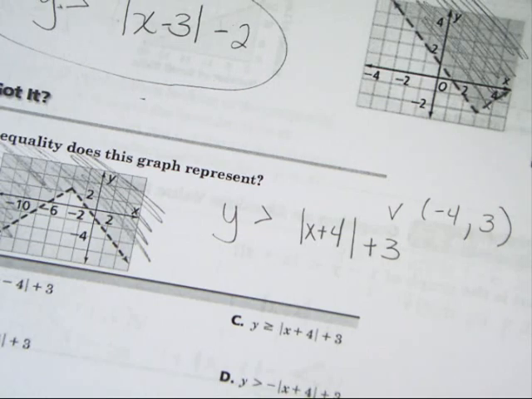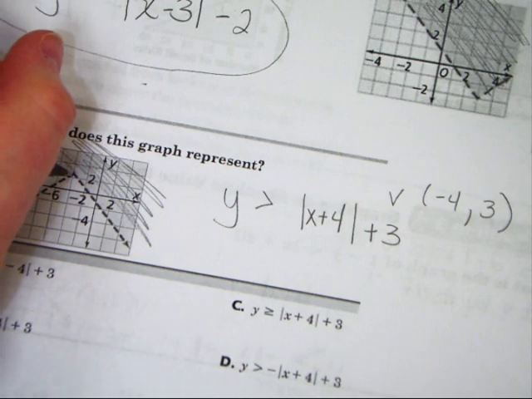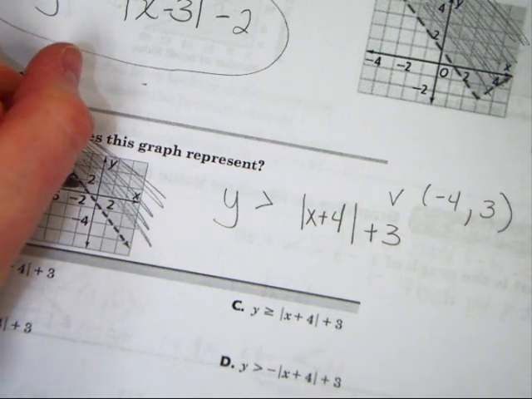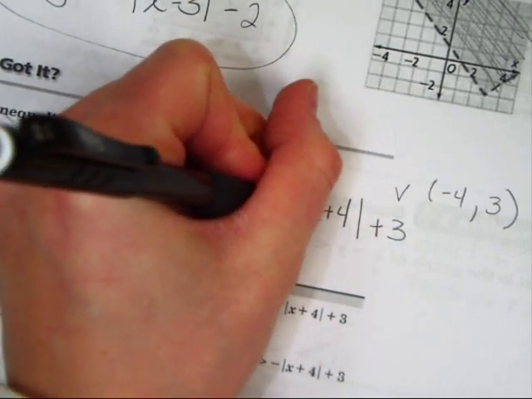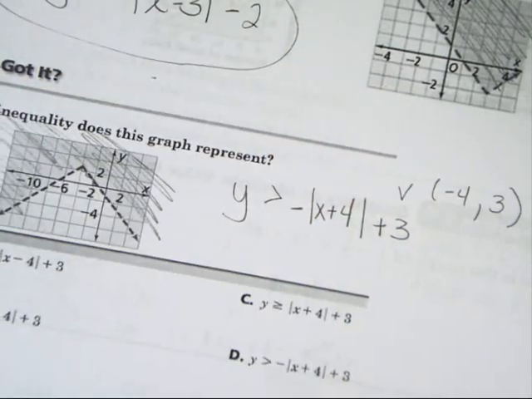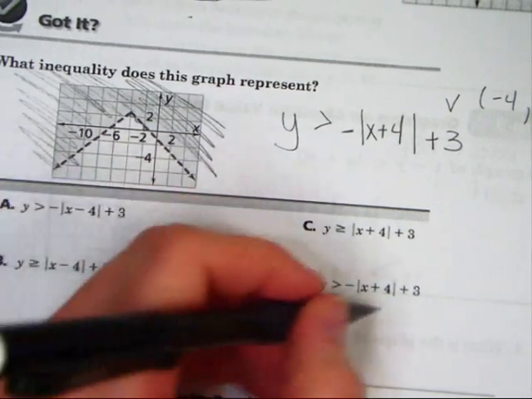But this one is upside down, so I have to count my slope out. It looks like it goes down 1 over 1, down 1 over 1, down 1 over 1 as I come. So that's a negative 1 out front, or just a negative sign. So I'm going to find the one that matches the best, and that would be option D.